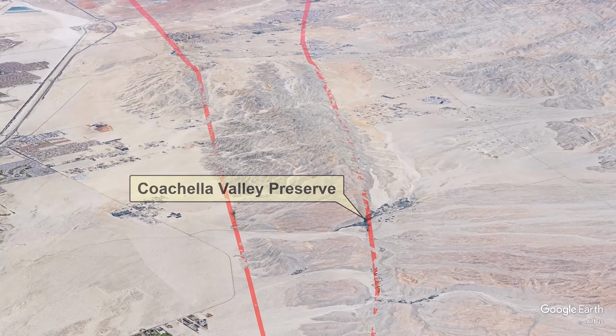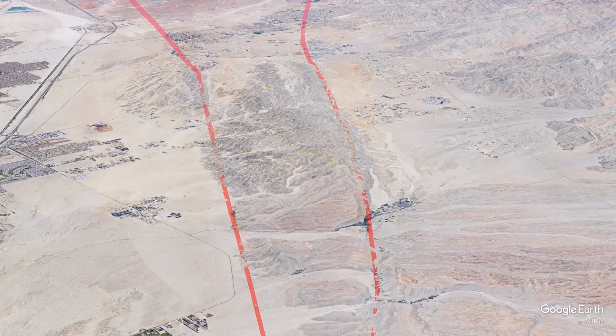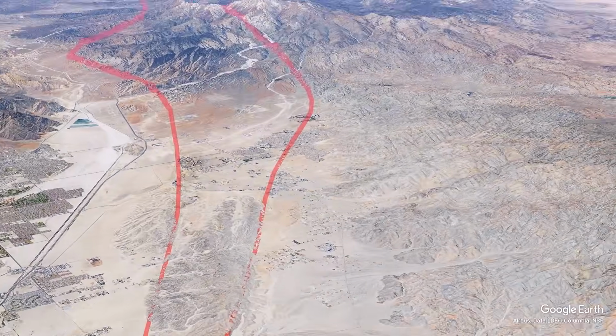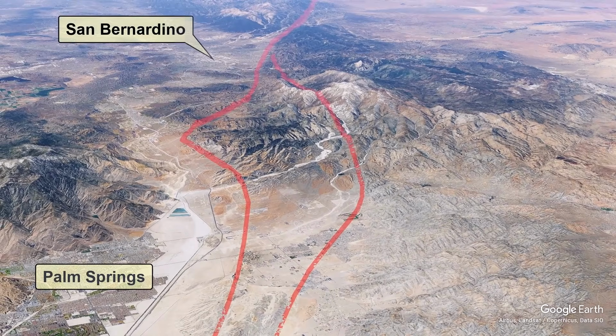The two fault strands seem to encircle the Indio Hills, which are badlands similar to the Mecca Hills. Later, we'll use Google Earth to see how these two fault strands join up again at the beginning of our San Andreas tour through San Bernardino near the town of Oak Grove.